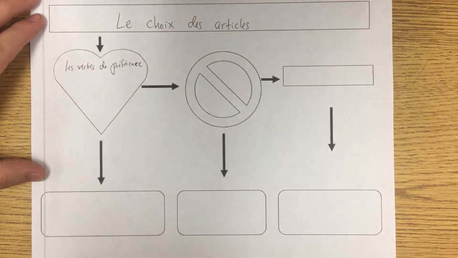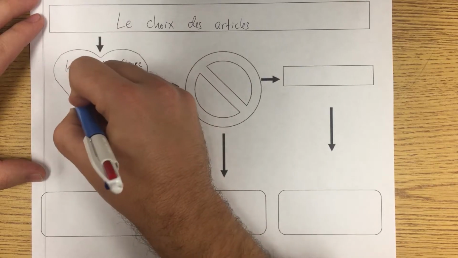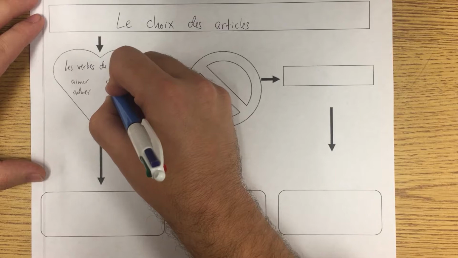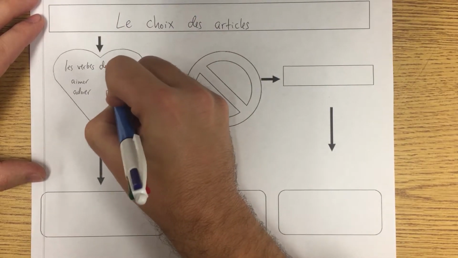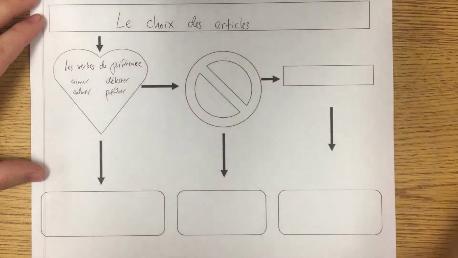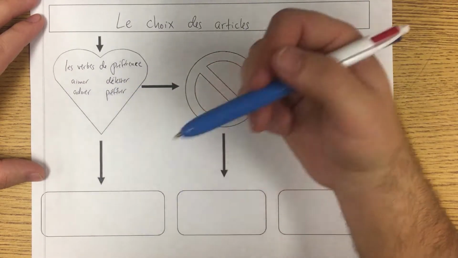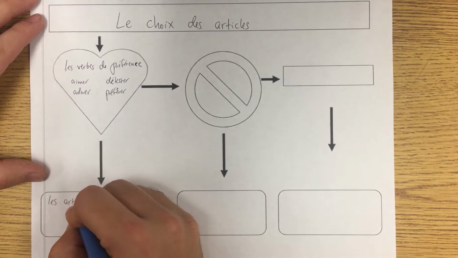Les verbes de préférence. Et en français, il y a 4 verbes de préférence. Les verbes de préférence sont aimer, adorer, détester et préférer. So anytime we're using un verbe de préférence, like aimer, adorer, détester ou préférer, the article that we're going to use is going to be les articles définis.